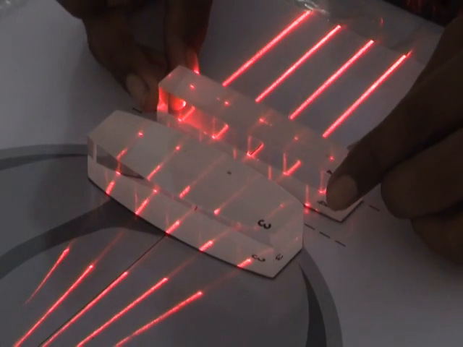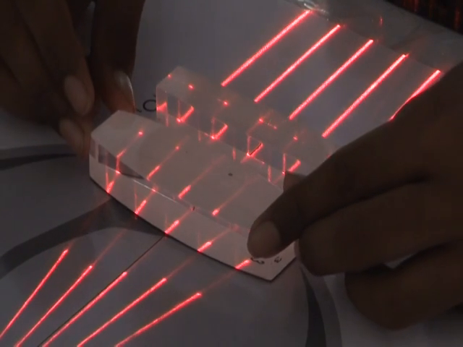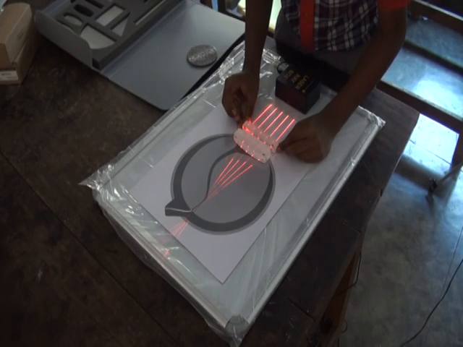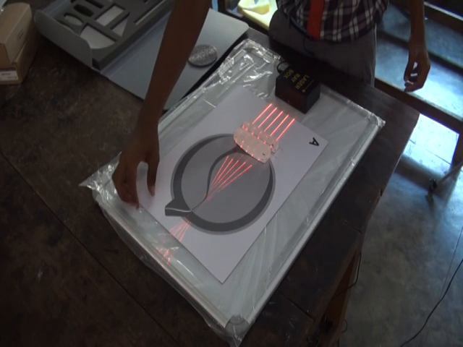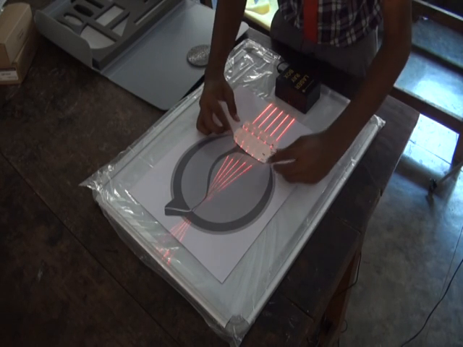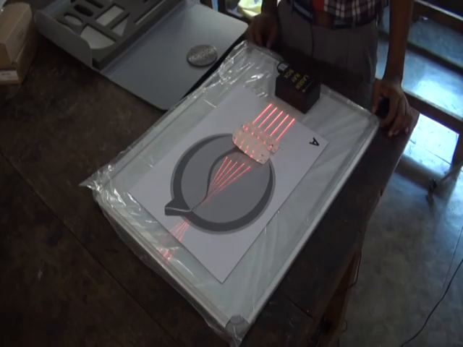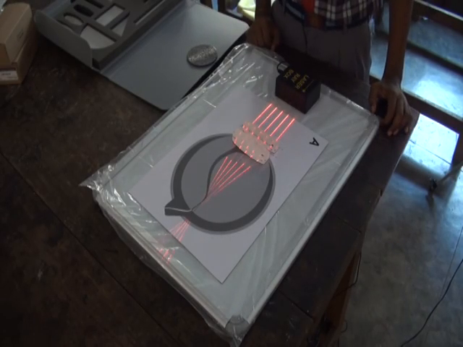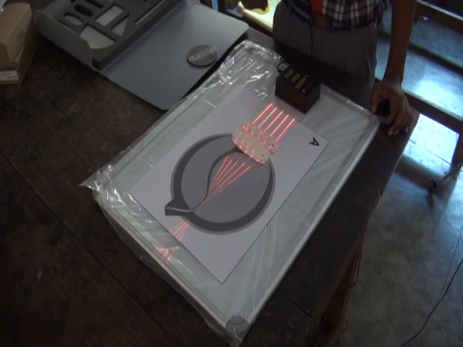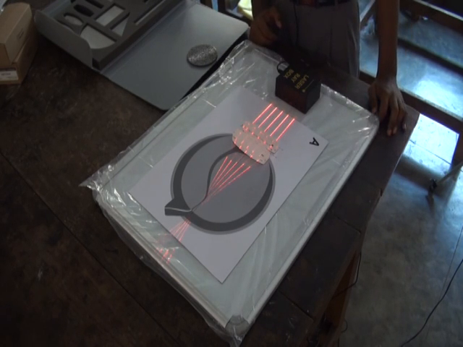Convex lenses are converging lenses. When you place it properly, you can see that all the rays will converge at the retina. So for persons who have the defect of hypermetropia, they should use a convex lens. So these are the two defects in the human eye we observe.